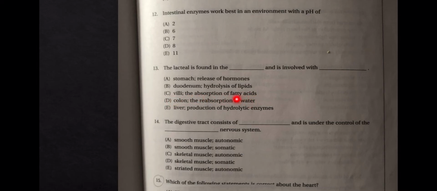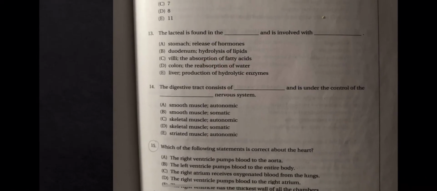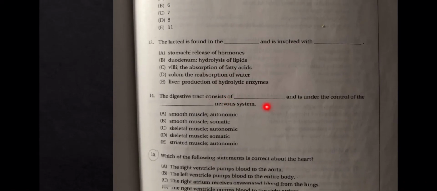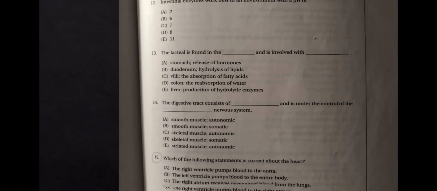Absorption of fatty acids. The digestive tract consists of what and is under the control of which nervous system? Autonomic nervous system or somatic nervous system? Is it voluntary or involuntary? So the answer of number 14 is A. The digestive tract consists of smooth muscle and is under the control of the autonomic nervous system because it's involuntary.